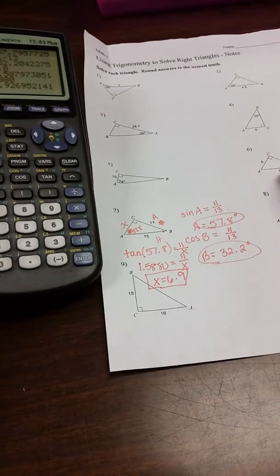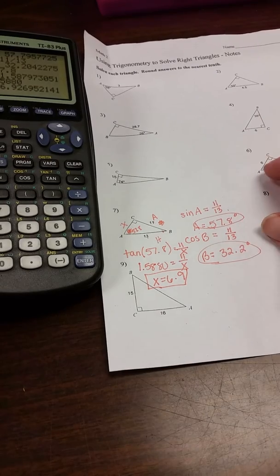Okay? So now look back at your table of contents and see which problems you're supposed to practice on this page.